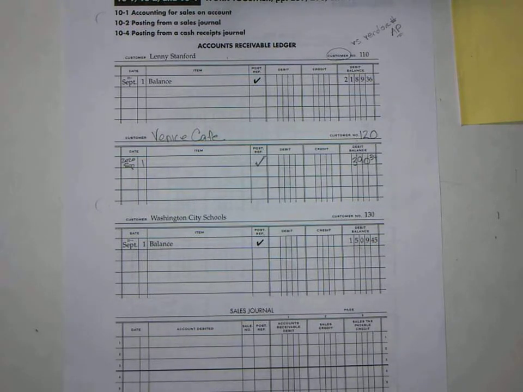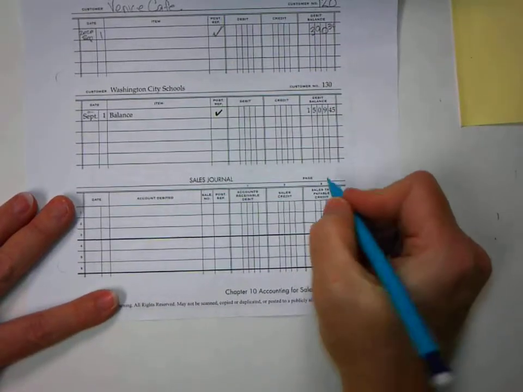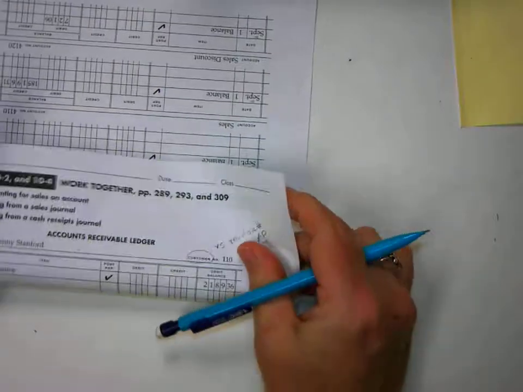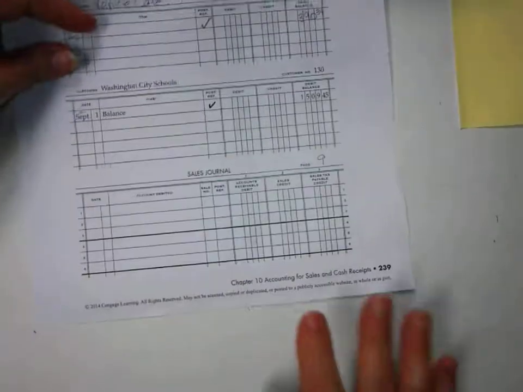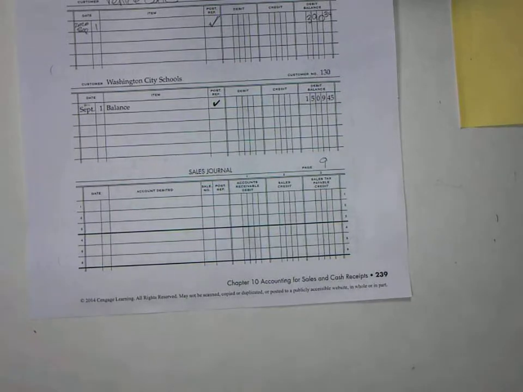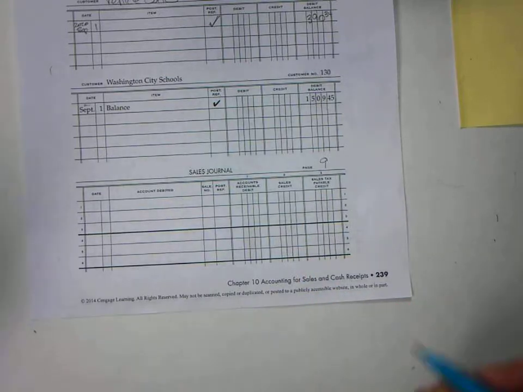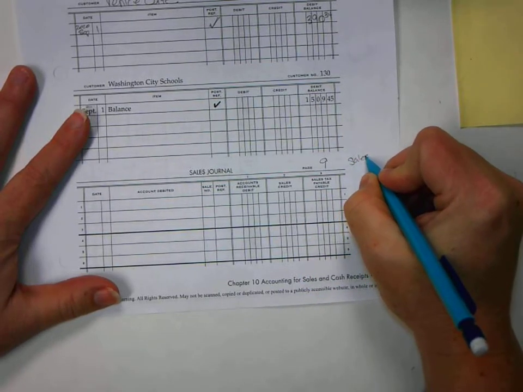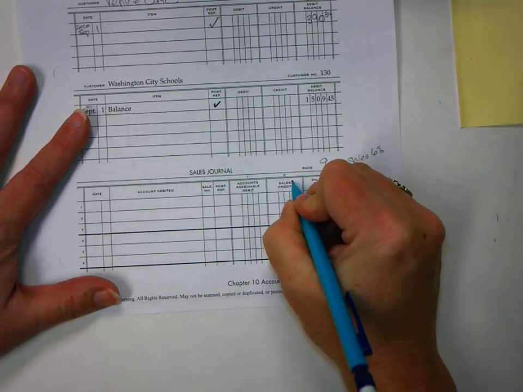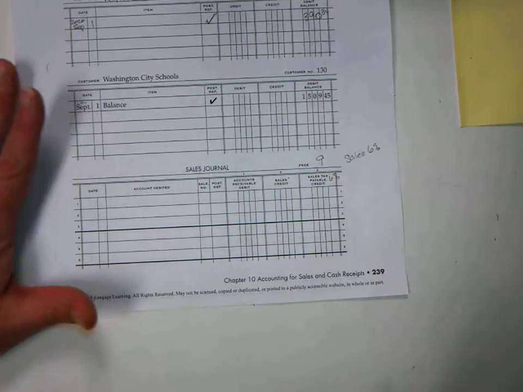Then for number 2, it says use the current year, journalizing the following transactions on page 9. I'm going to fold this quick so I have a better visual for you guys. Classic operates in a state with 6% sales tax. The sales invoice source document is abbreviated with an S. Okay, so we do know that sales tax is 6%. So this right here is 6%.